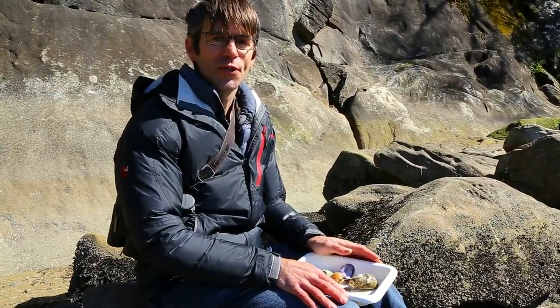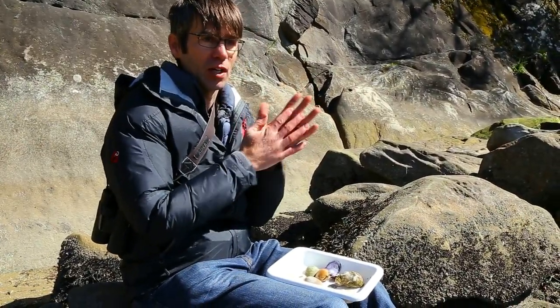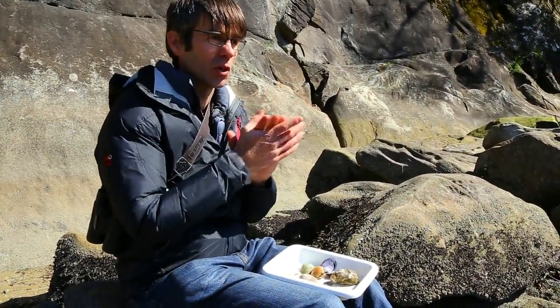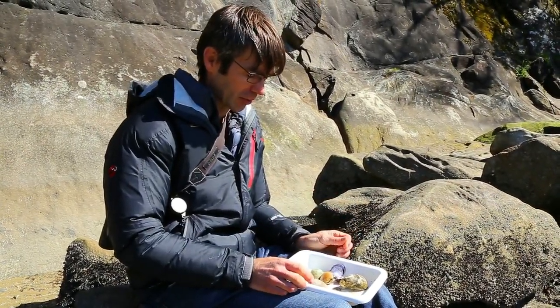I want to point out a few more bivalves. These are creatures like clams and oysters that have two shells. They're called valves. And we saw like the horse clam and the cockle down in the lower intertidal. But up in the higher intertidal, there are several other bivalves.